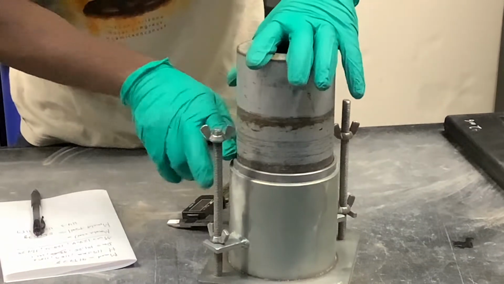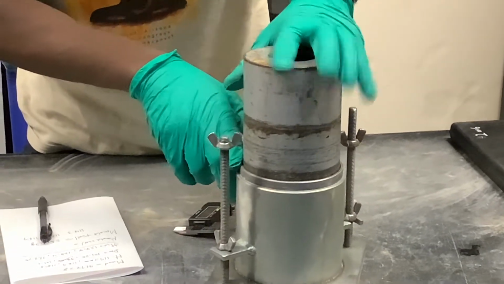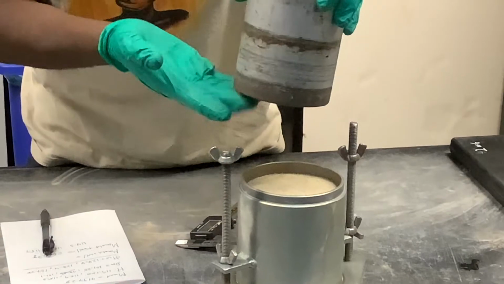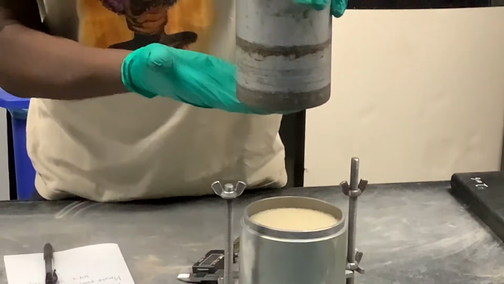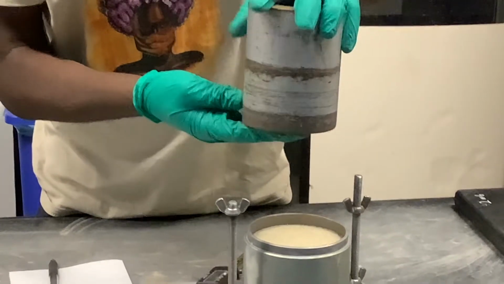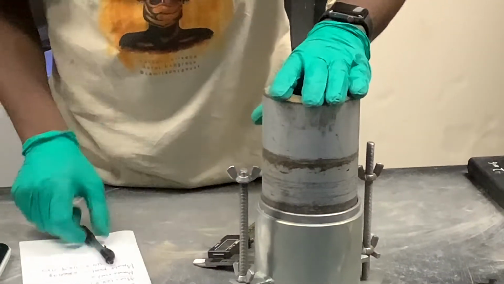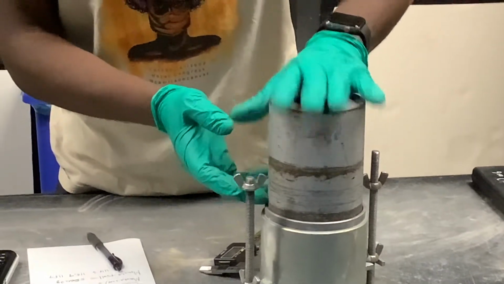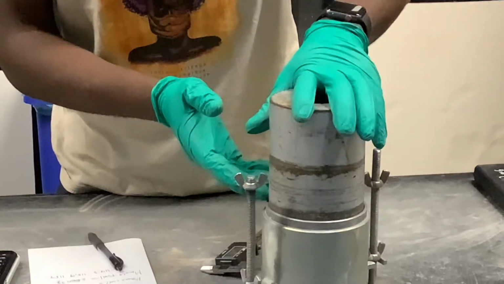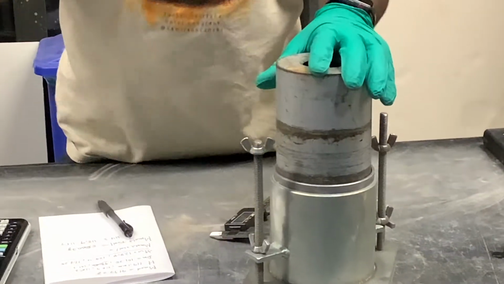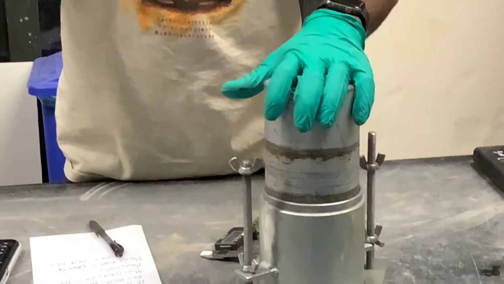The height that settled is the height below. The initial height of the weight was 127, and the final height was 115.9, which gives us a difference of 11 millimeters. The settlement that happened was 11 millimeters.